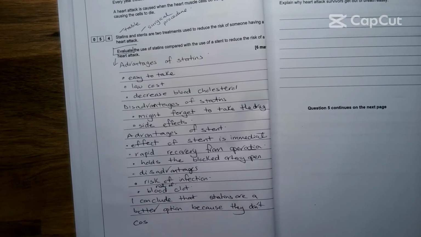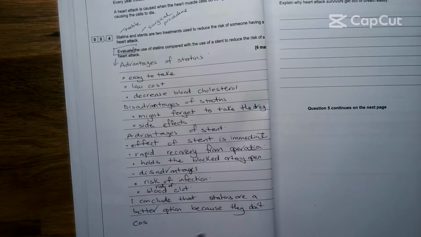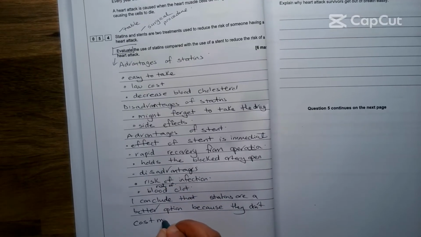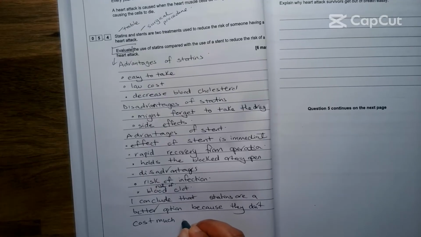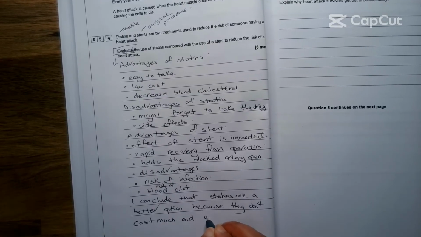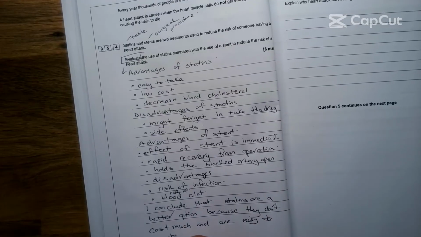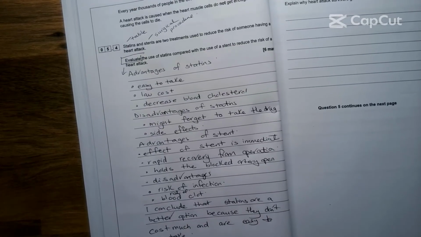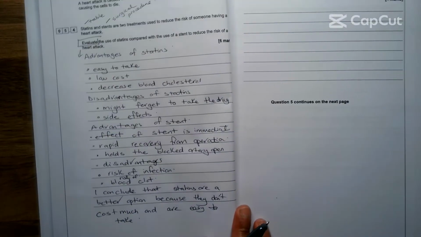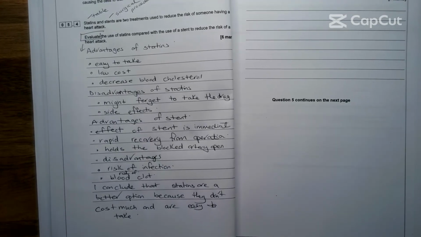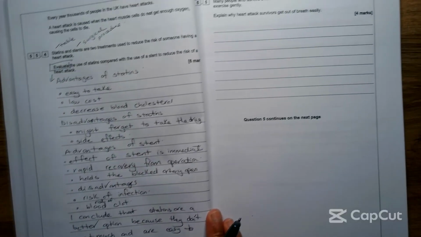So what you're doing is you're repeating some of the things that you've already said. So they don't cost much and are easy to take. Just a bit of repetition, but you've already made the point, so just rewrite it out again, and that's it. Okay, nice, easy, straightforward.